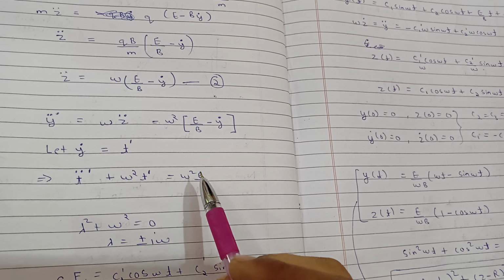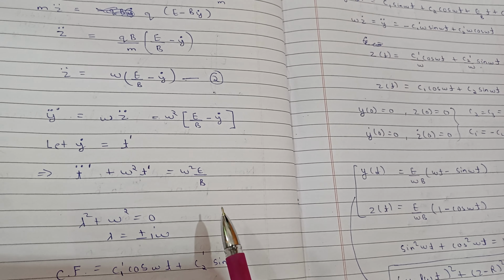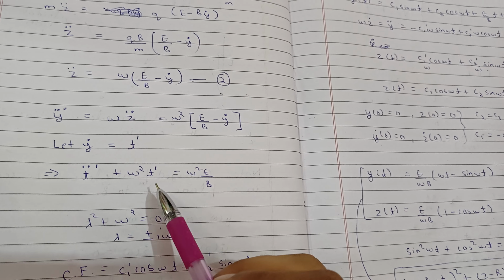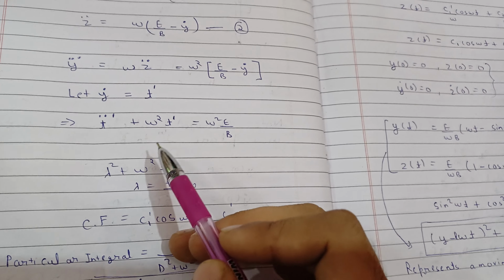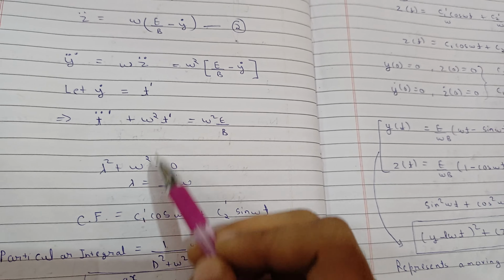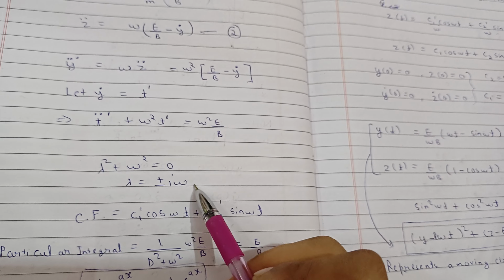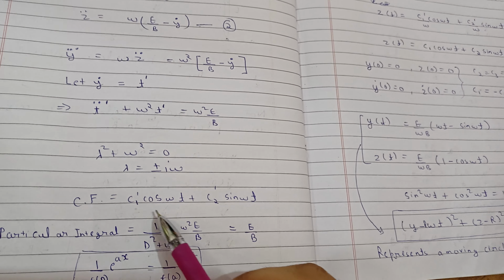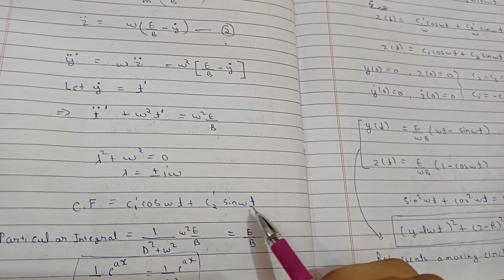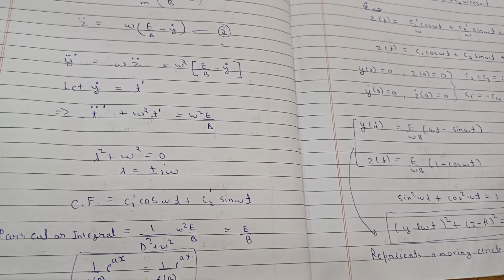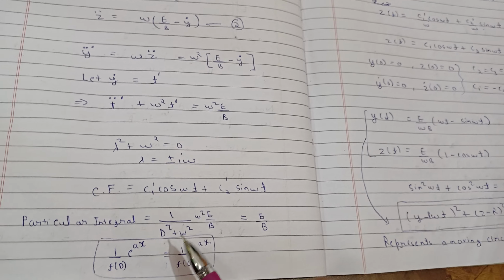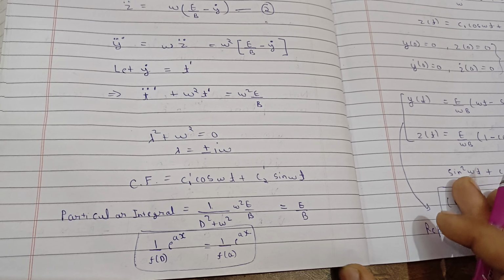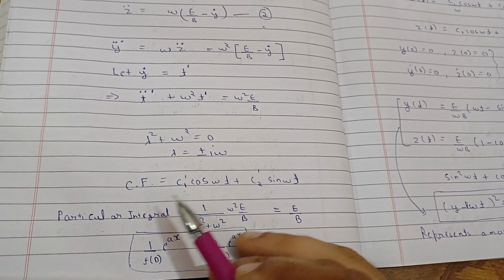So now you must use the differential equation formulas. First we'll find the complementary function, then we'll find the particular integral. For the complementary solution, put lambda square plus omega square equal to 0, lambda will be plus minus i omega. The complementary function will be c1 dash cos omega t plus c2 dash sin omega t. So the solution will be in the cos and sine terms. If there was no iota, then the solution will be in the exponential terms. So you must check the differential equation lectures to understand this if you don't know.